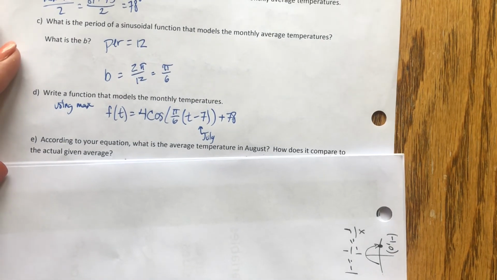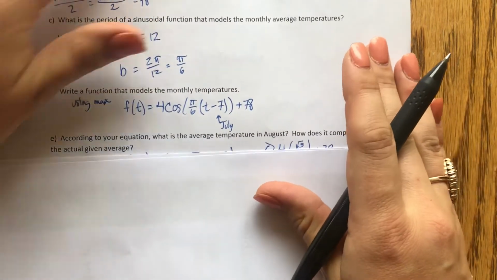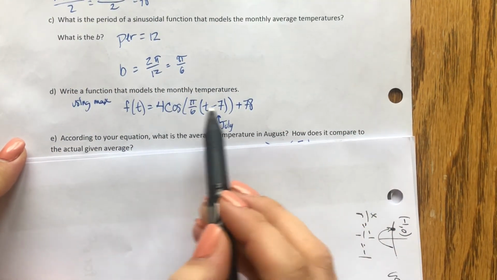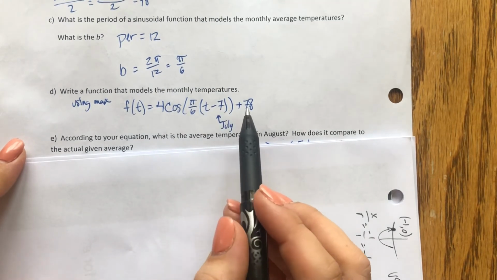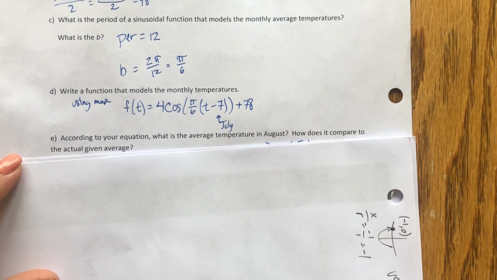According to your equation, what's the average temperature in August? How does it compare to the actual given average? So at this point, if you did this on your own, but you got a different equation here that's incorrect, I want you to redo this before inputting your answer, okay?